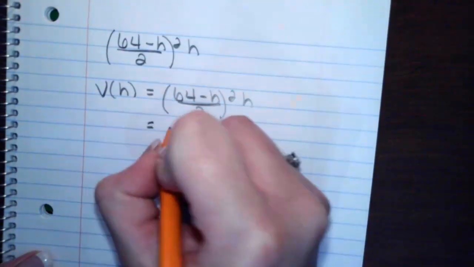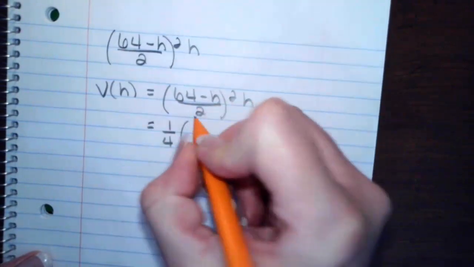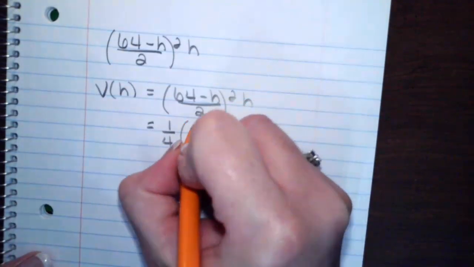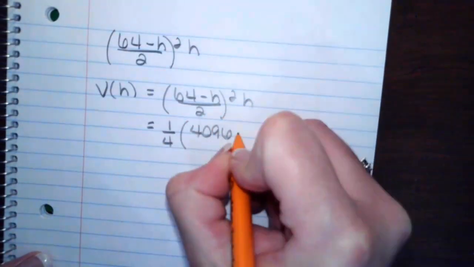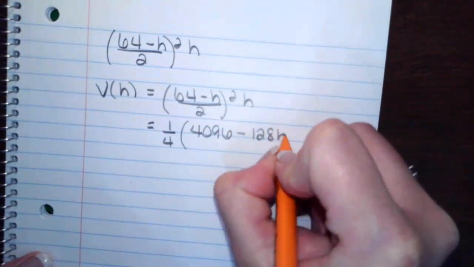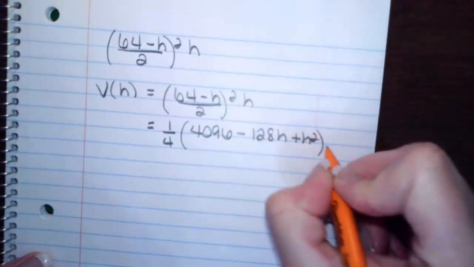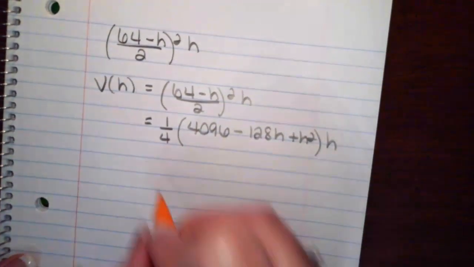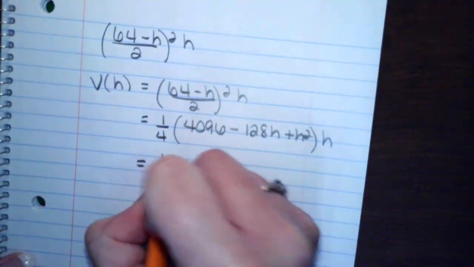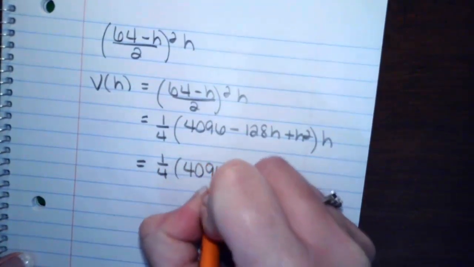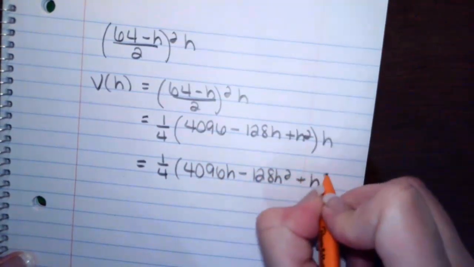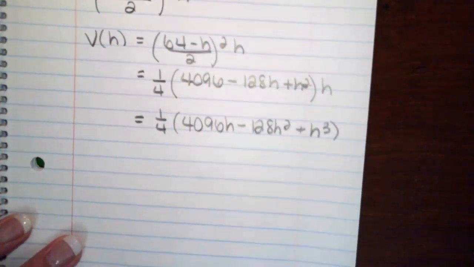I now have the volume as a function of H is 64 minus H squared over 4. This becomes a 1/4 because 2 times 2 is 4. And I'm going to expand this out. So I've got 1/4 of 64 times 64, which is 4096, minus 128H plus H squared, all times H. Okay. So now I'm going to distribute the H into there. So I get 1/4 of 4096H minus 128H squared plus H to the third.